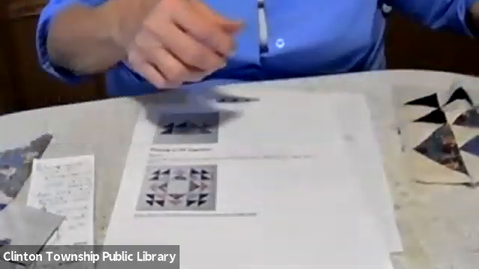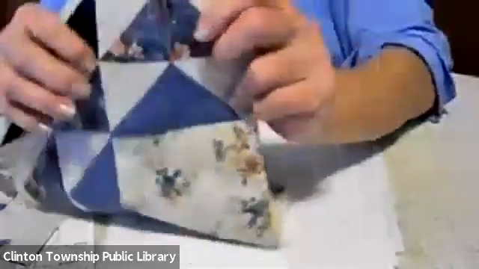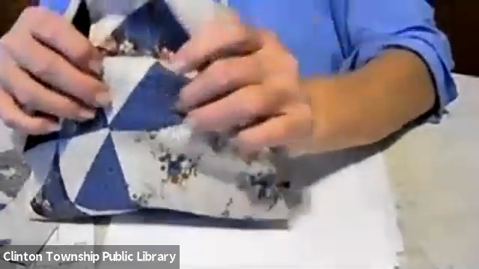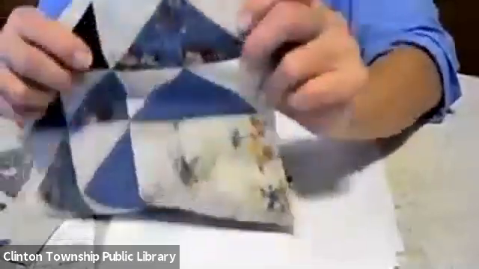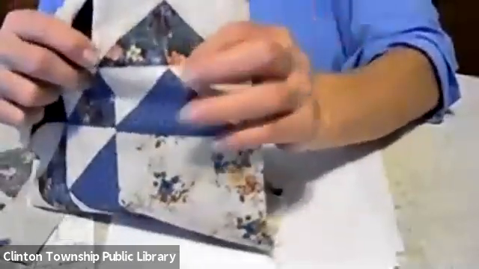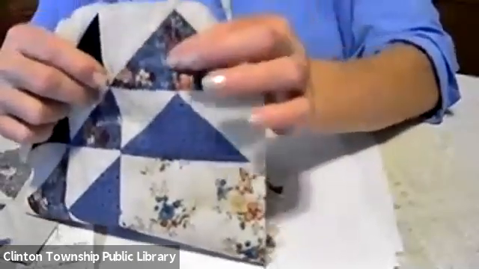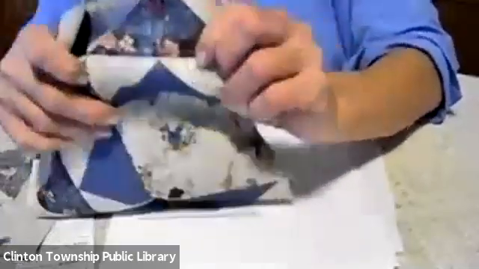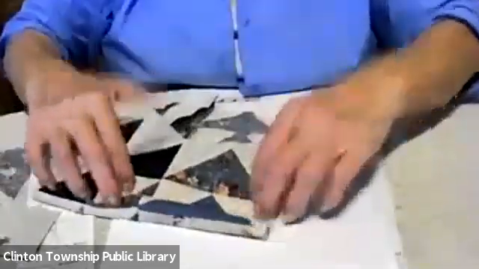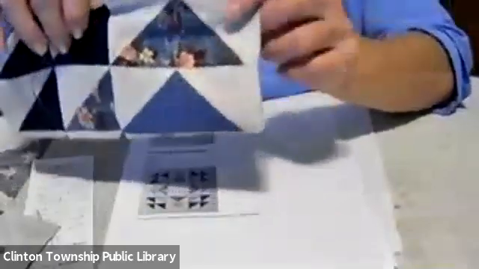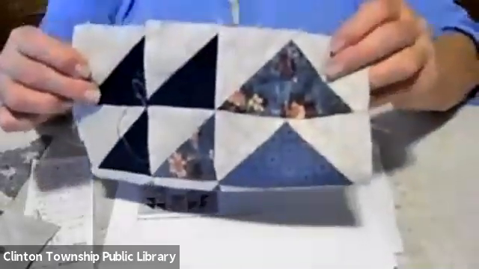I have assembled 4 units with the mediums, and in the pattern that you download, this would be the blue, medium blue, and this is the pink. But I assembled these 4 units. So now I have 4 units of these rectangles. I have 4 units of these half square triangles. And now I start to put them together.